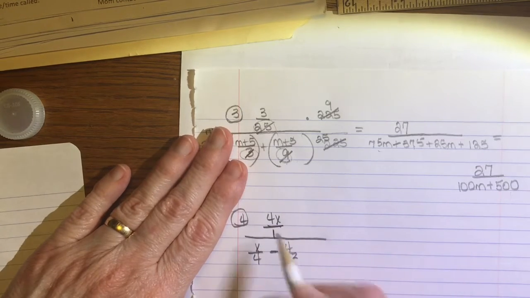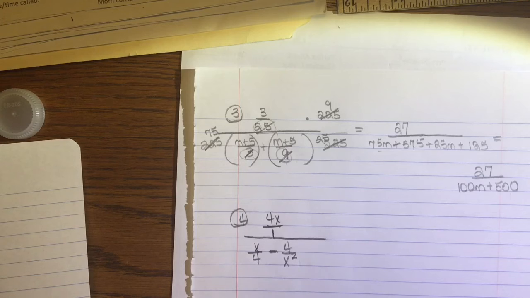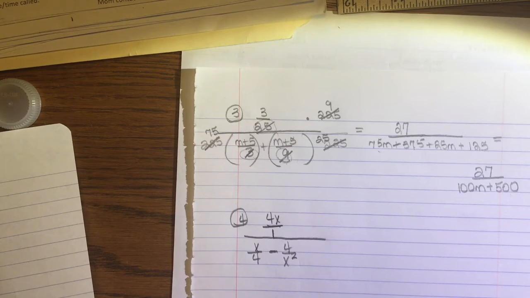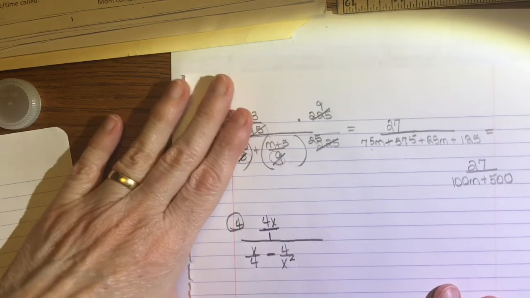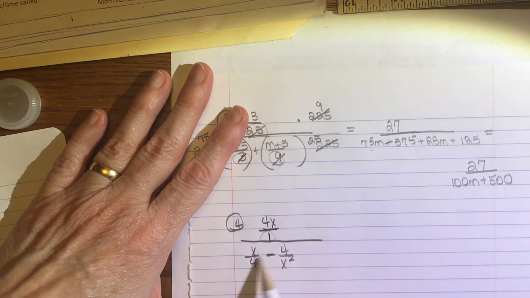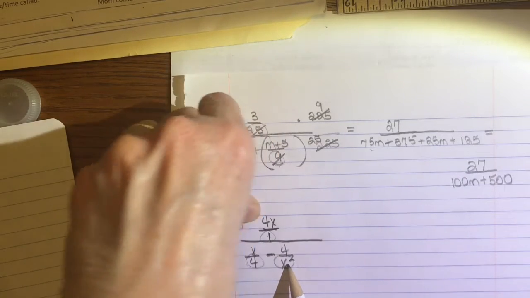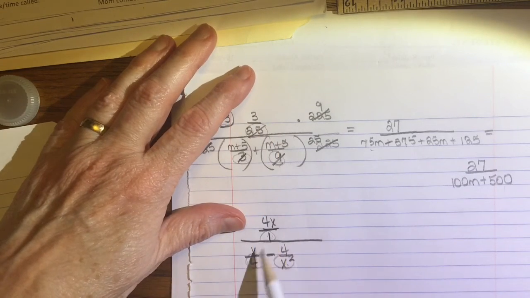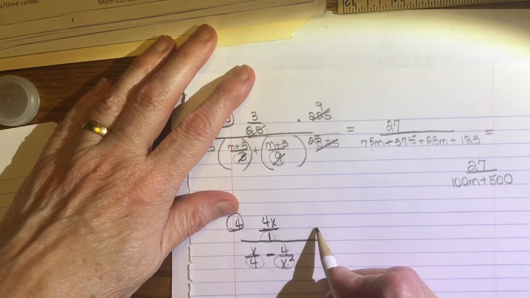But I'm going to make this one a fraction by putting a 1 under it. You need to do that if you're given just a term without a denominator. That's how you make a number a fraction, because in terms of common denominators, it's the 1, the 4, and the x squared, not the 4x. That was your numerator. So 1, 4, and 1 all go into 4.